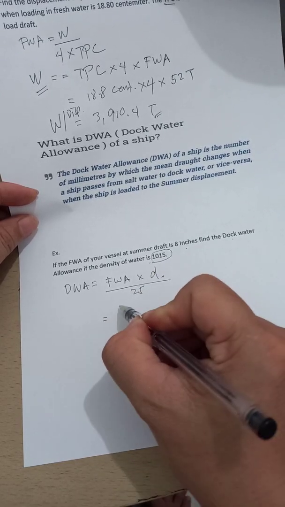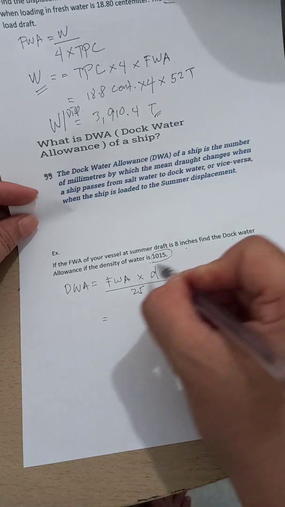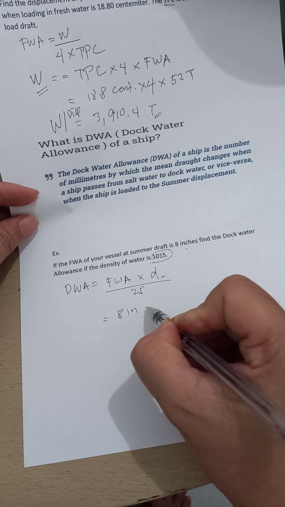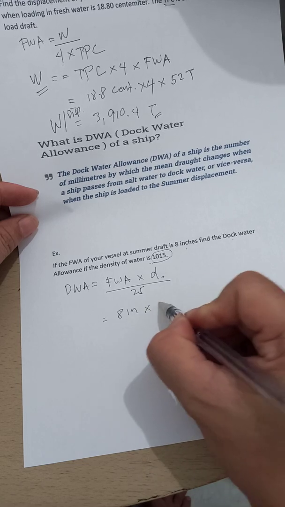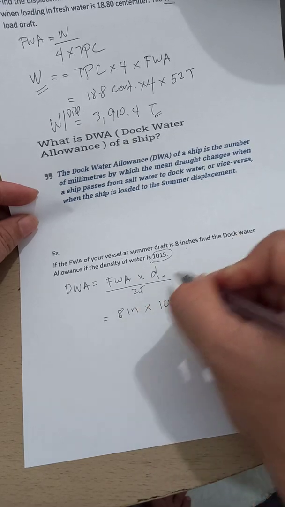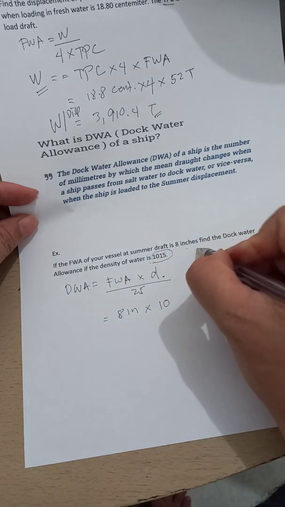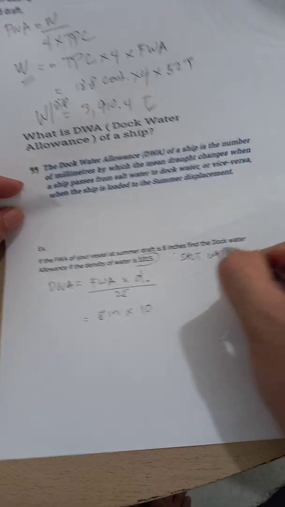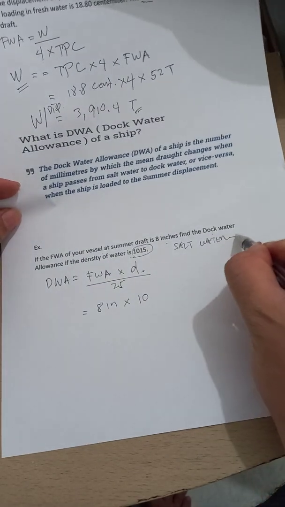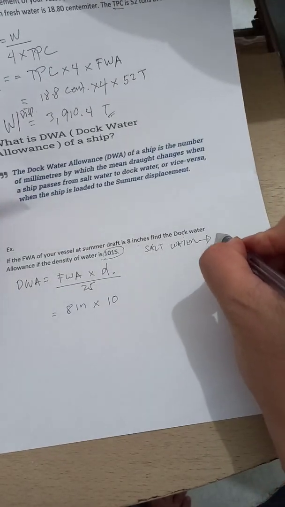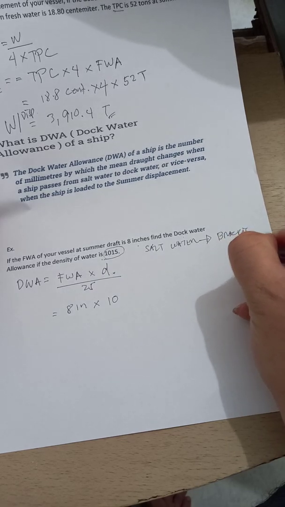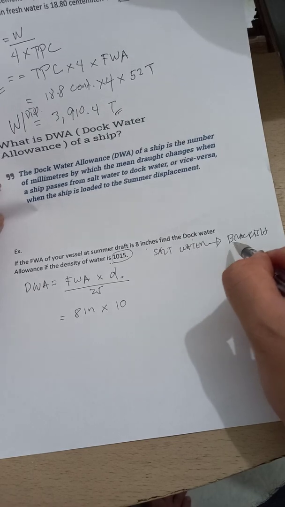So the freshwater allowance is 8 inches, times 10. Why 10? Because she is coming from the salt water going to brackish water, or dock water.